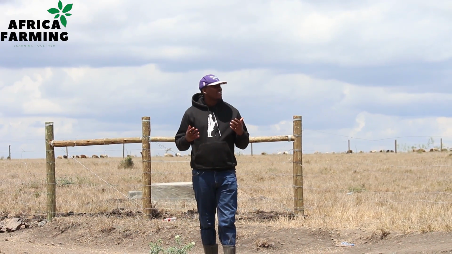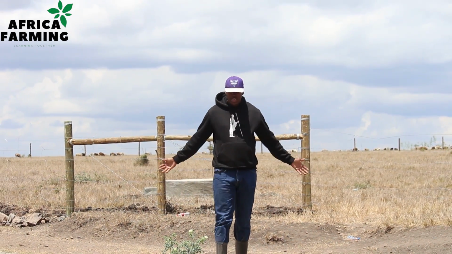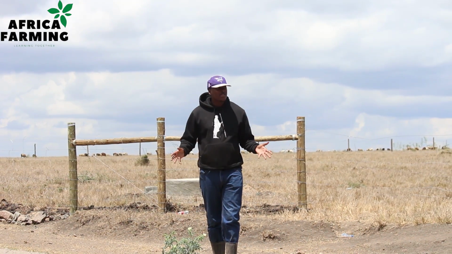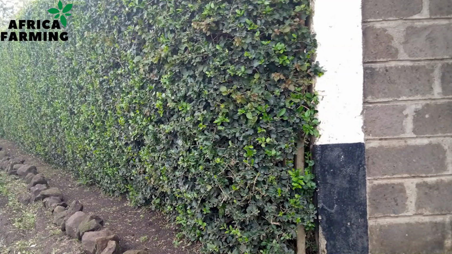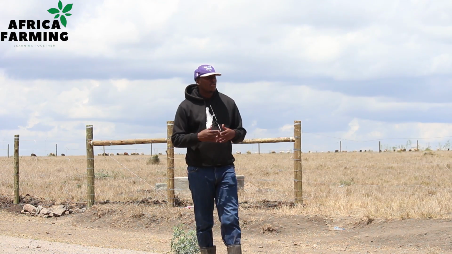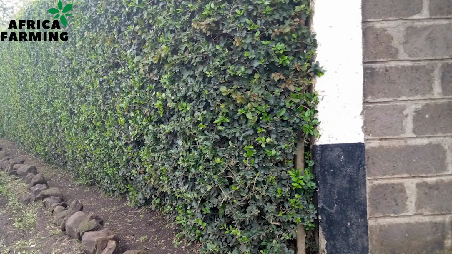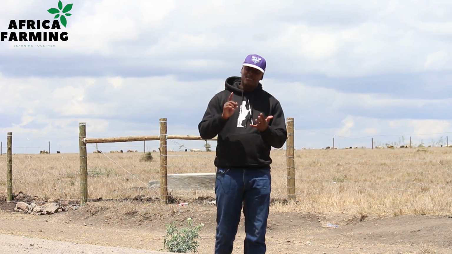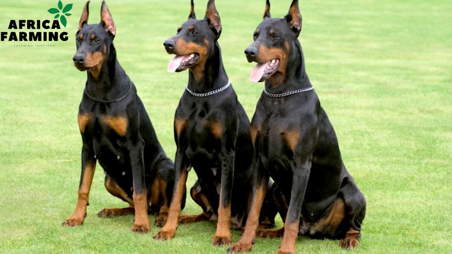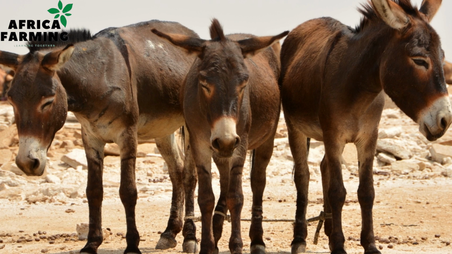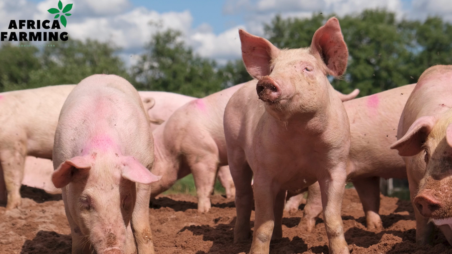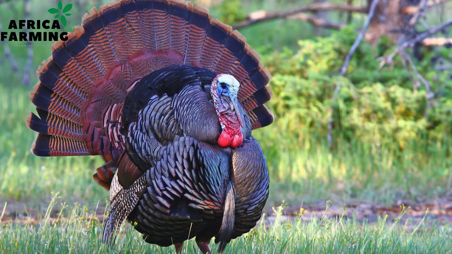So we always say that the best type of fencing that will enhance your security can be K-apples if you're talking about live fence. Of course, if you can afford it, you can do wall fencing if you want. For those people who are looking at cheaper costs, you can actually plant your own live fence with K-apples. They enhance security, and also the type of animals you keep can also enhance your security. You can have guard dogs. You can also have provision for donkeys, pigs at the different sections of your farm, geese, turkeys, and all these. They actually ensure security of your farm.